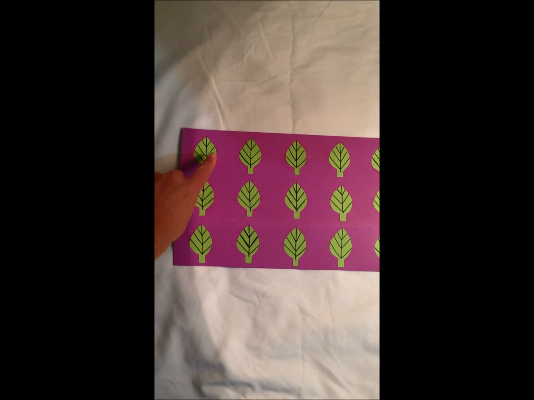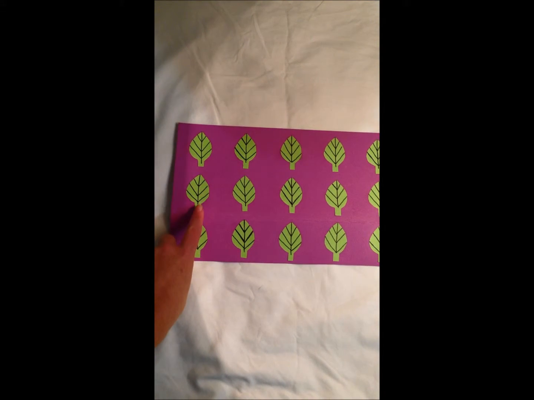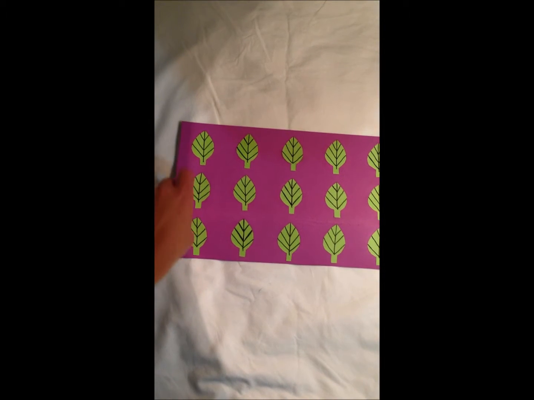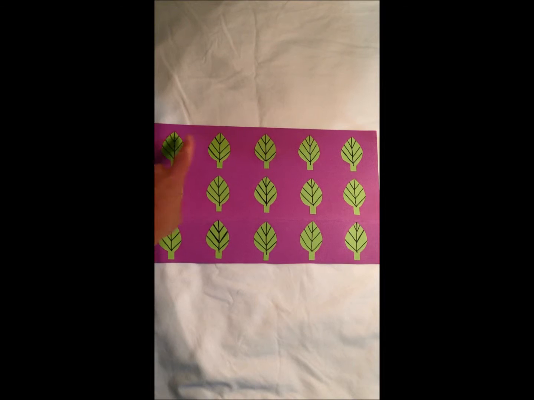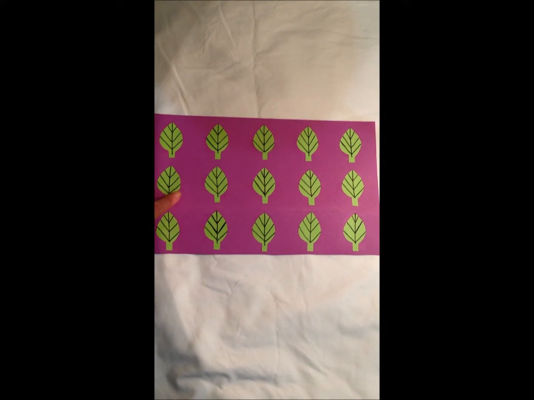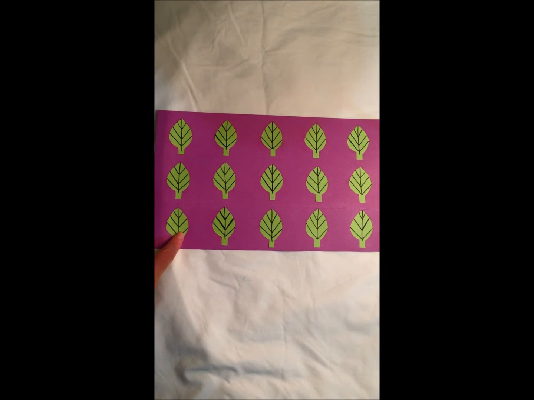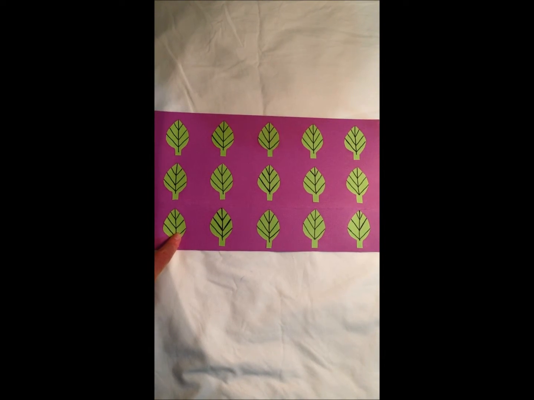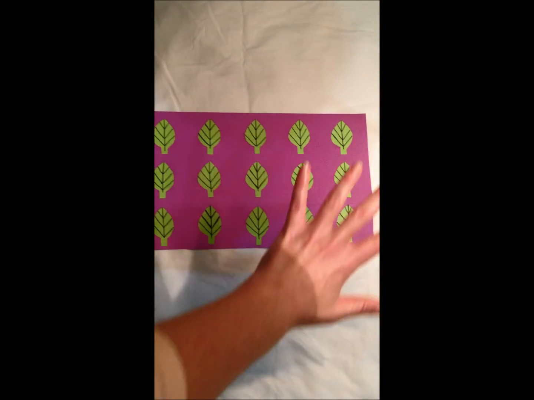Multiplication is adding an equal amount of groups a certain amount of times. So 5 was added repeatedly 3 times. And then we discover how many leaves there are altogether.